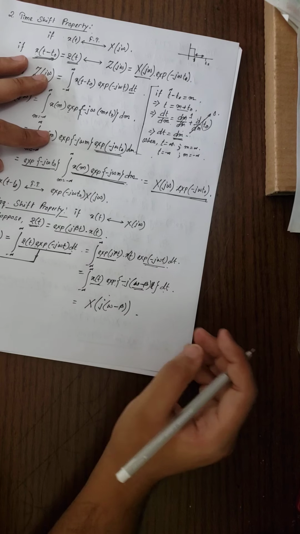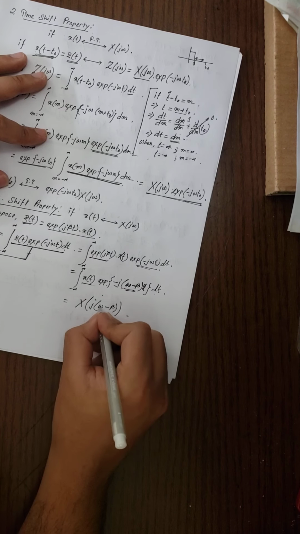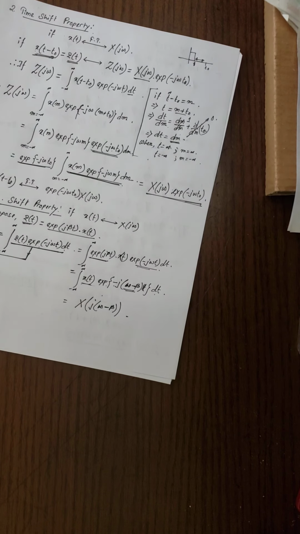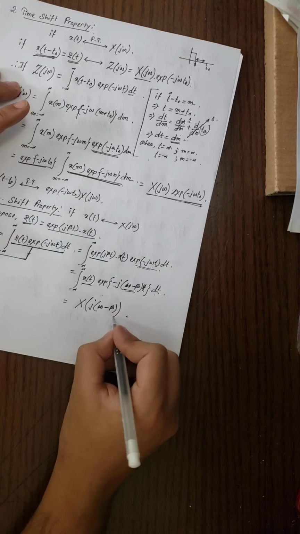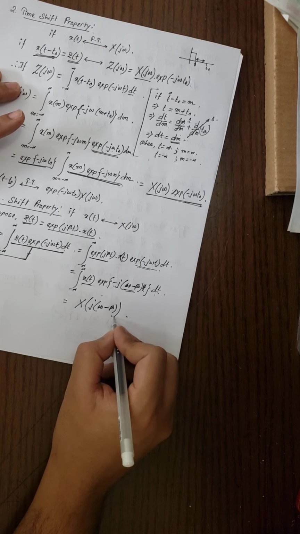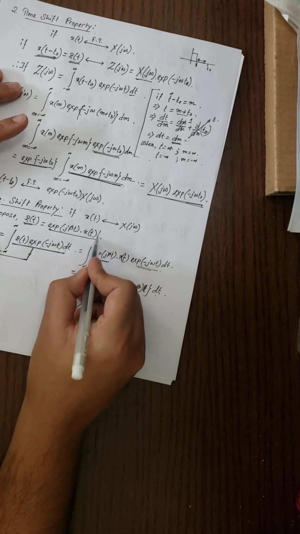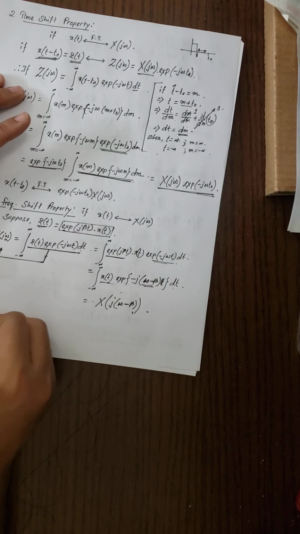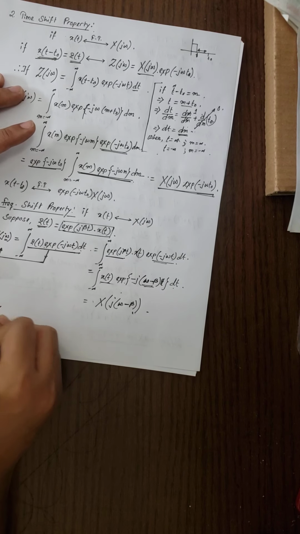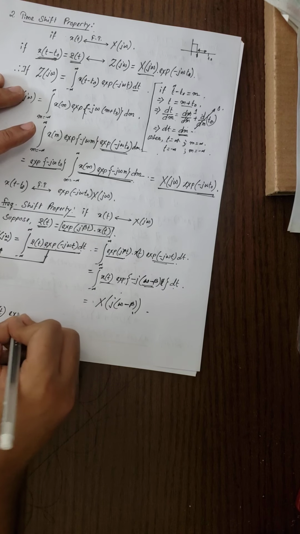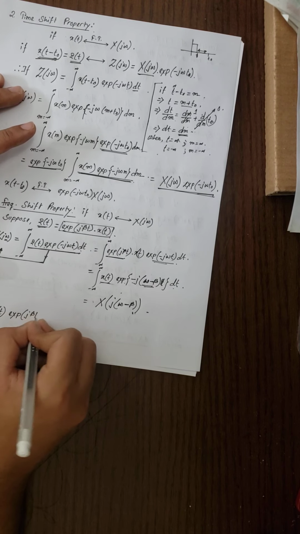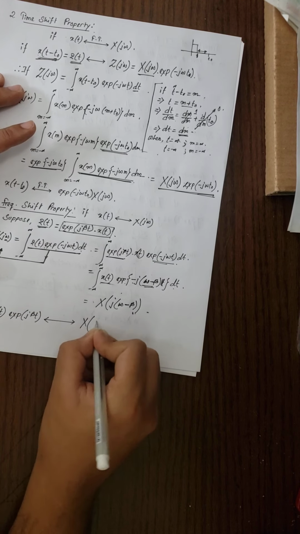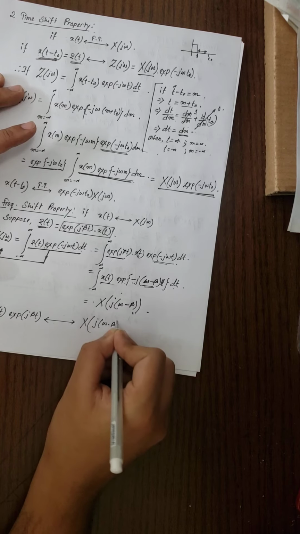So what you have seen is that if we shift the value of the signal in the frequency domain, the time domain value becomes equal to this one. So we can write x of t e to the power j beta t gives us a Fourier transform pair X of j omega minus beta.